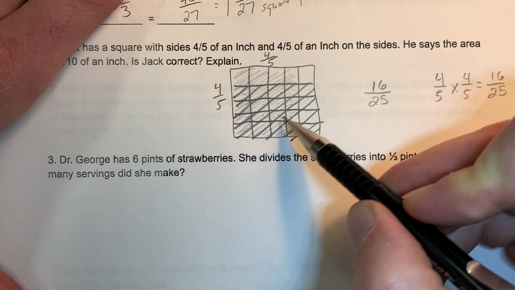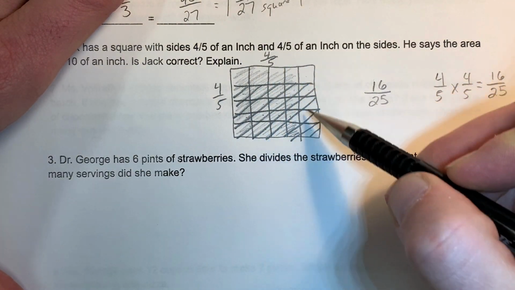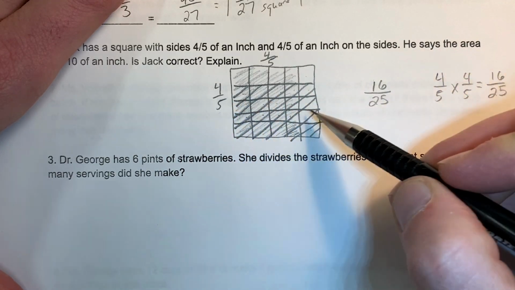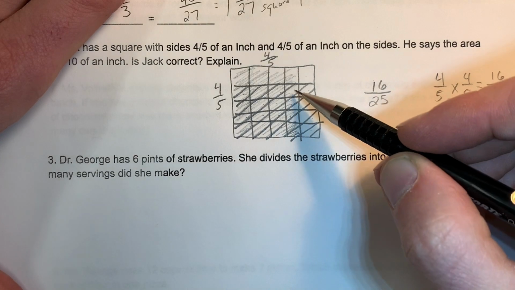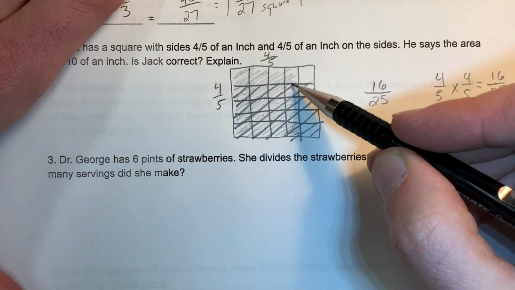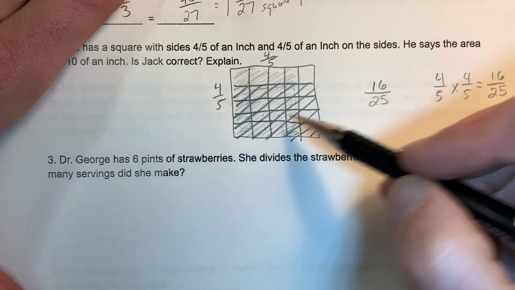The area model, I shaded in 4 of the 5, and then I put horizontal lines on 4 of the 5 that I broke it down into. And then what part has both? 16 out of all of them, 25.